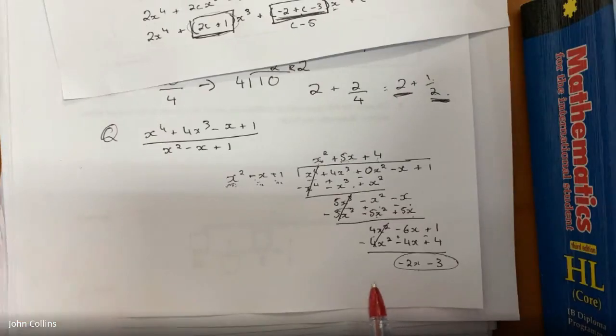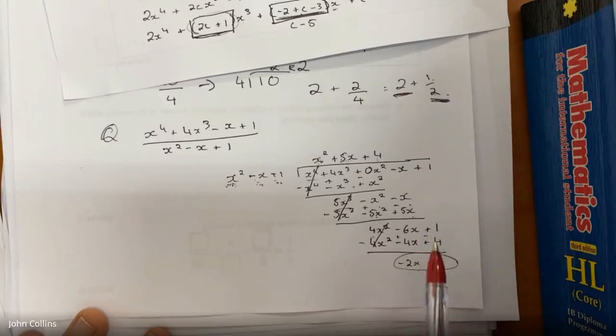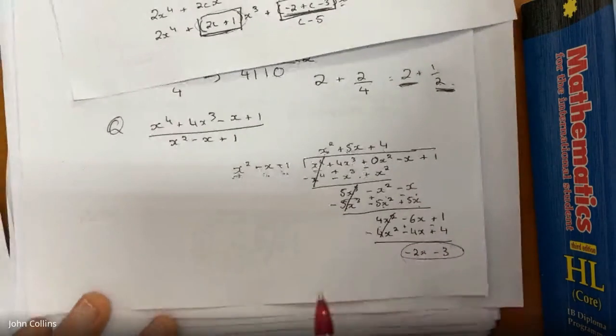So that's your remainder theorem. If you subbed it in, it'd have to be 0 in a way, but we haven't done that yet, and that's possibly what we're going to do tomorrow. So we have a remainder. How do we write our answer then?